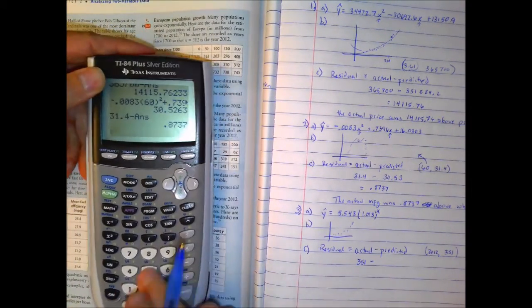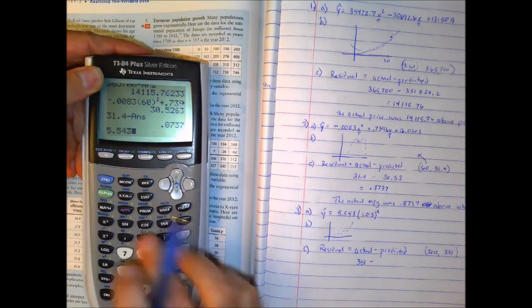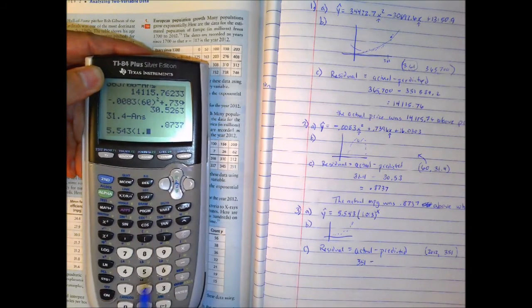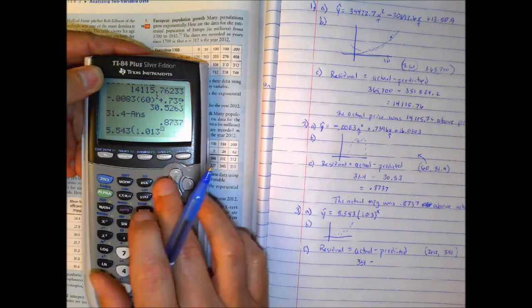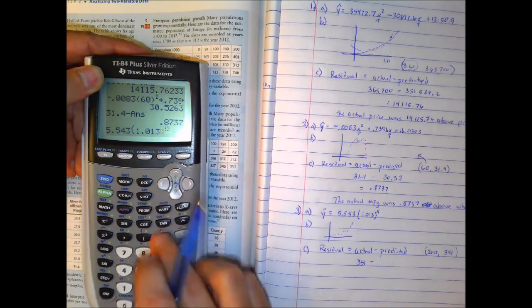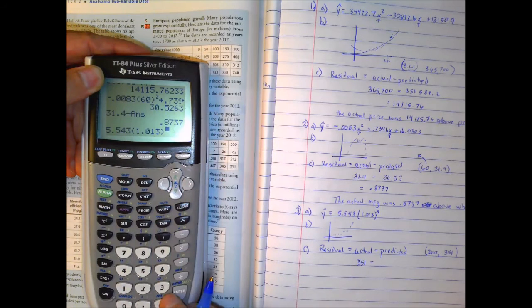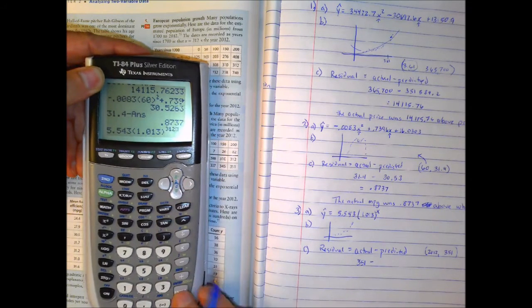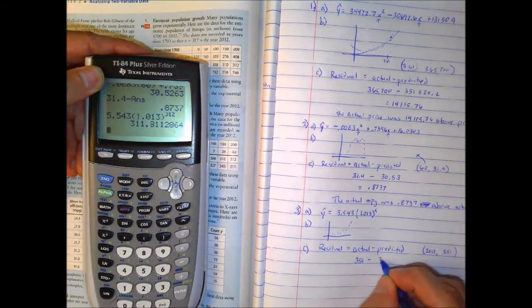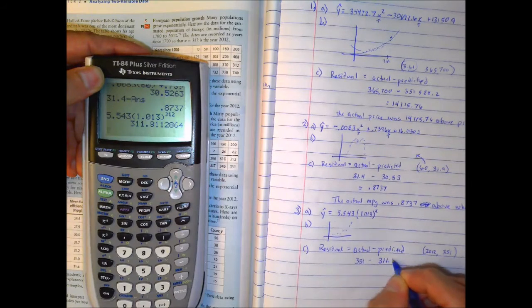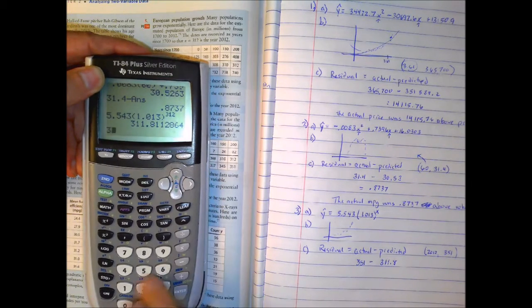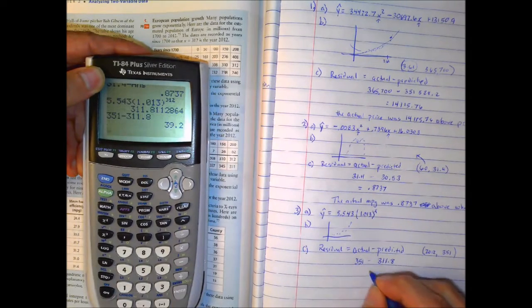So 5.543 times 1.013 raised to the 312 gives us 311.8. If I subtract those, I get a residual of 39.3.